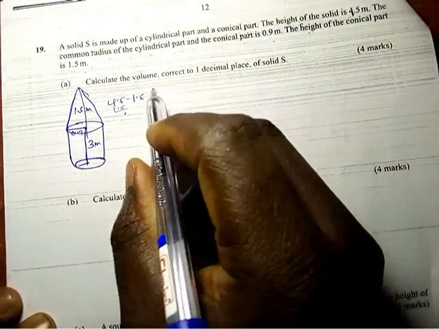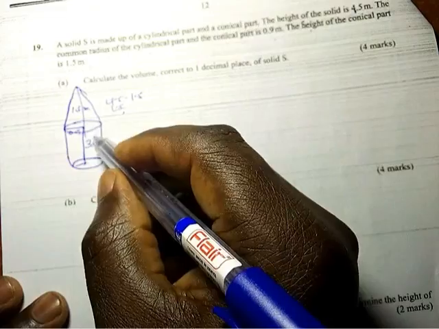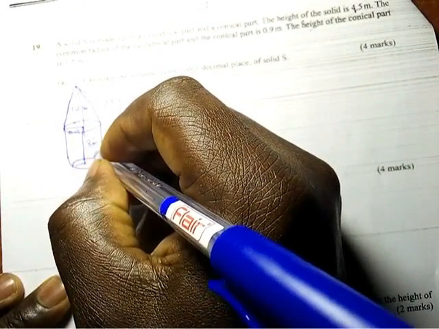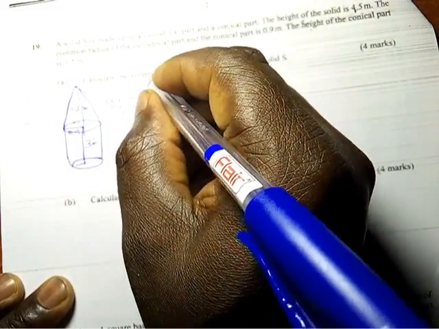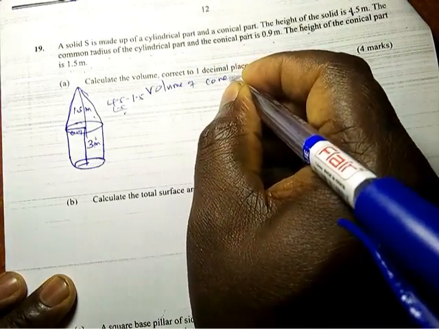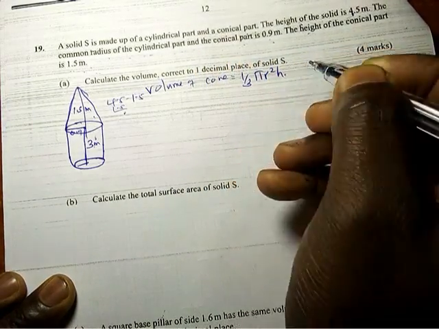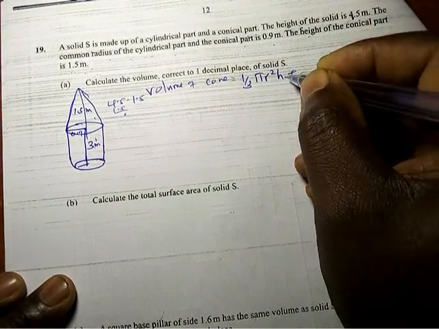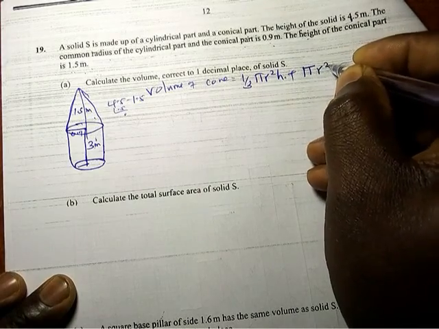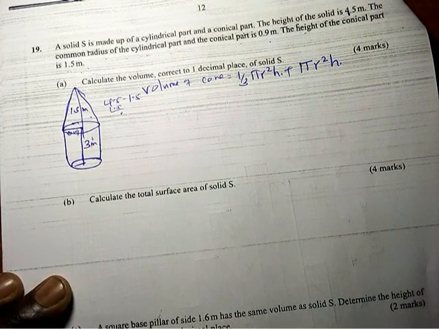So now we want to calculate the volume. Here we have two figures, so the volume of the cone and the volume of the cylinder. The formula you should know. So volume of the cone is given by 1/3 pi r square h, plus volume of the cylinder, which is pi r square h. Very good. You need to know that.